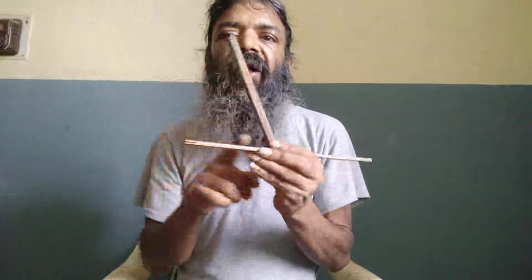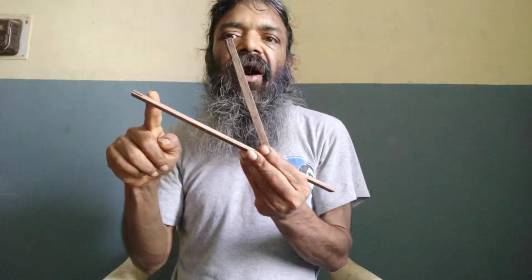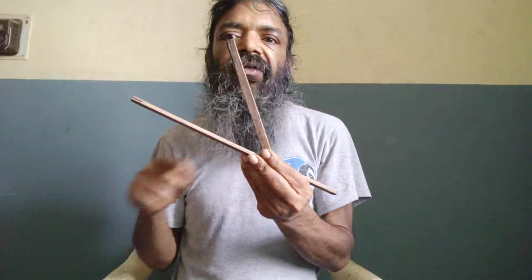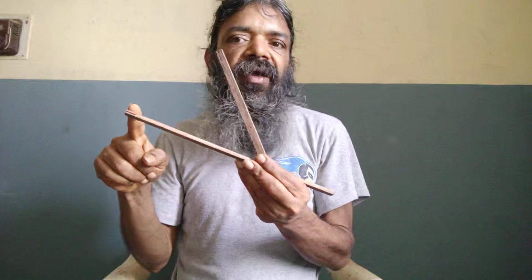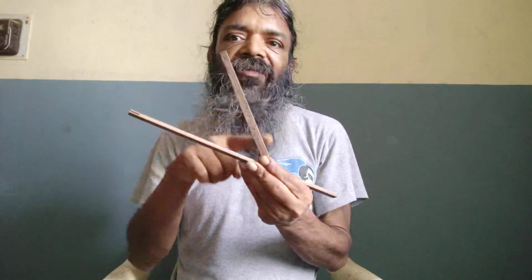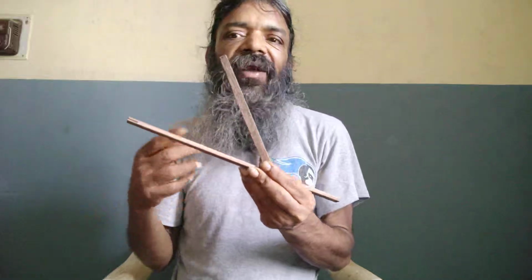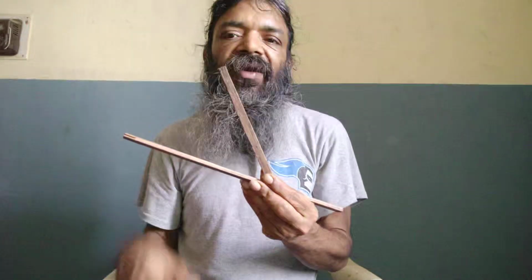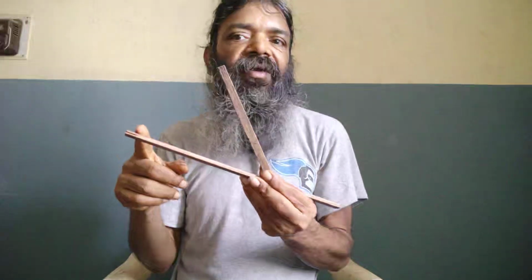Now if I want this work done along, say this is the force vector, this is any r vector, and this is the x-axis. If that is the case, then the work done by the force vector is F vector dot dr vector.